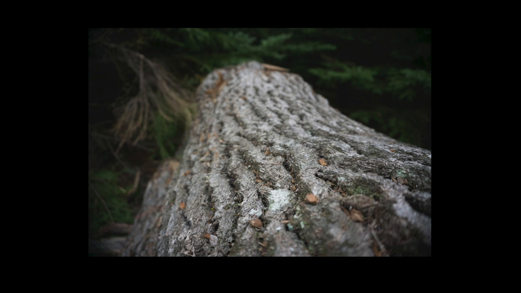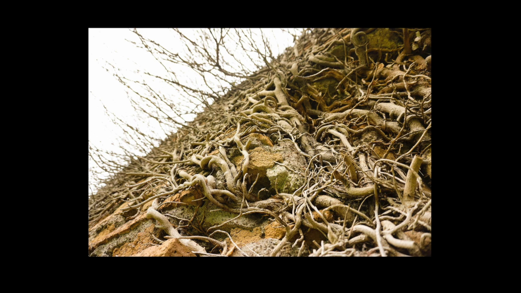We can have sort of squiggly, curvy lines as well. This is an example of the lines that are on a tree that has fallen down. So we have the bark, and we have all of these lines, and they kind of lead to the back of the photo.